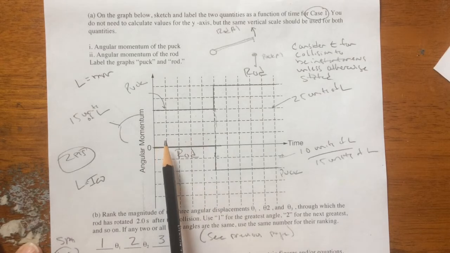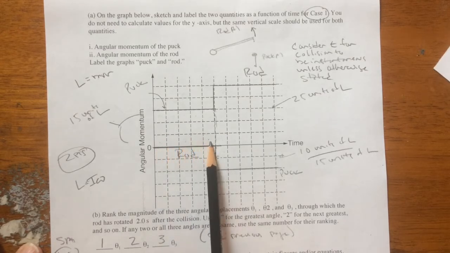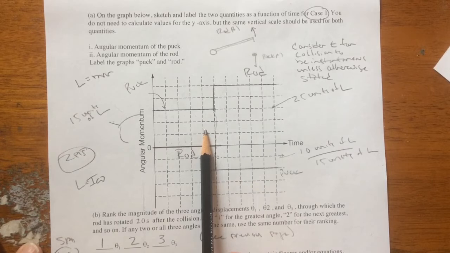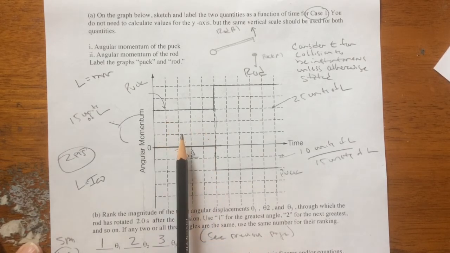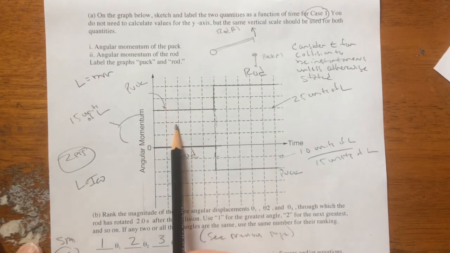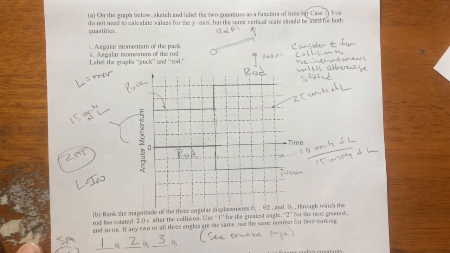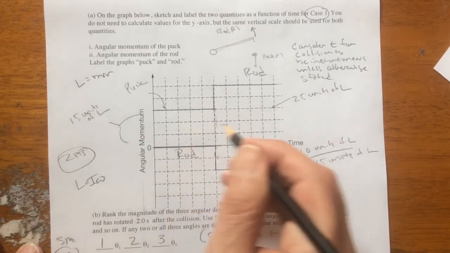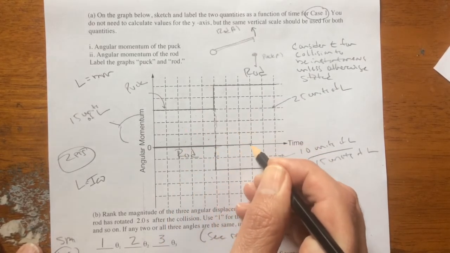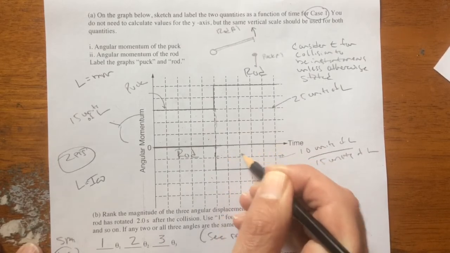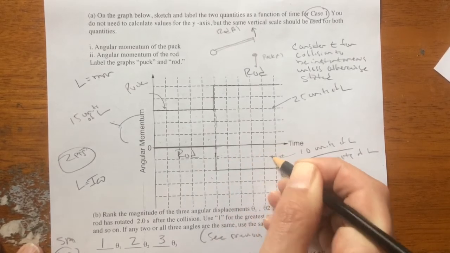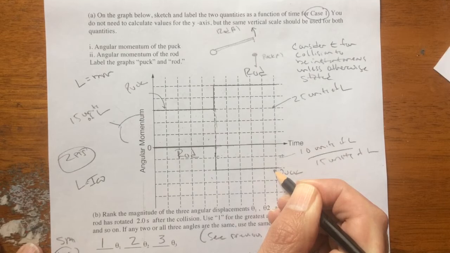I've got 1, 2, 3, 4, 5 times 3, 15 units of momentum, angular momentum. So I've got to have momentum's conserved. No external torque. 15 units of momentum. I got to have 15 units of momentum. Now you're saying, now wait a minute, Mr. Nini, this is smaller than that. I've got 2, 4, 6, 8, 10 units of negative momentum.